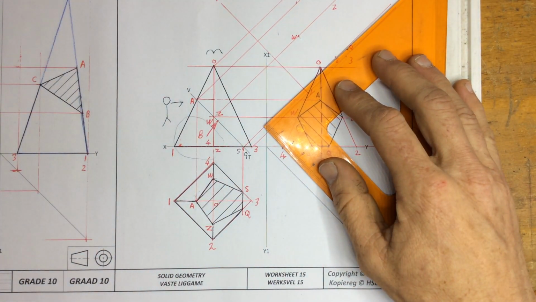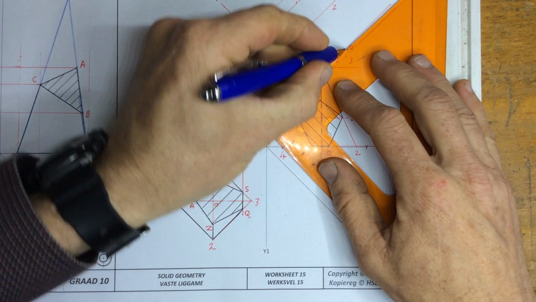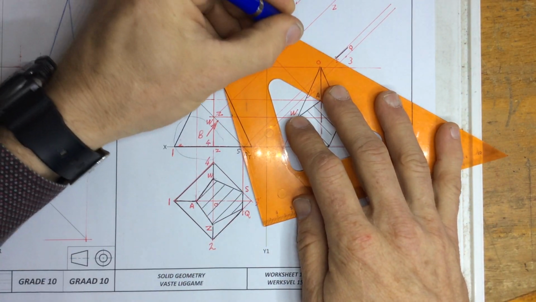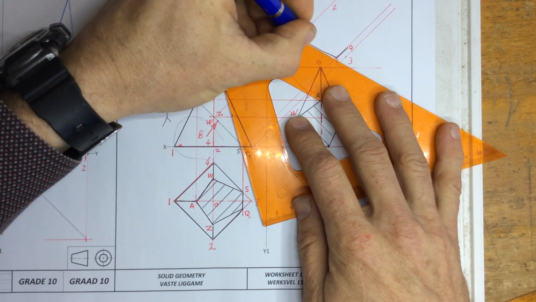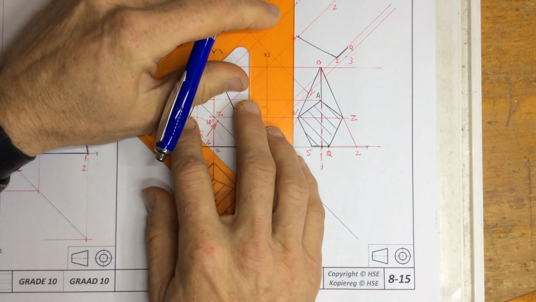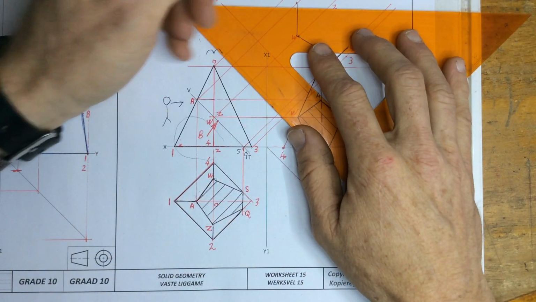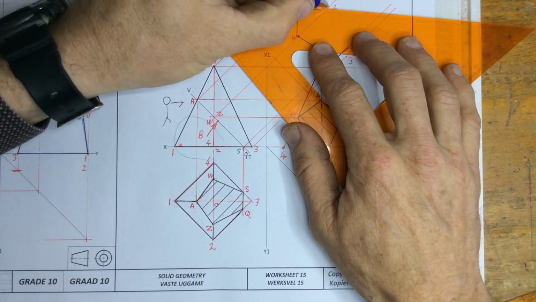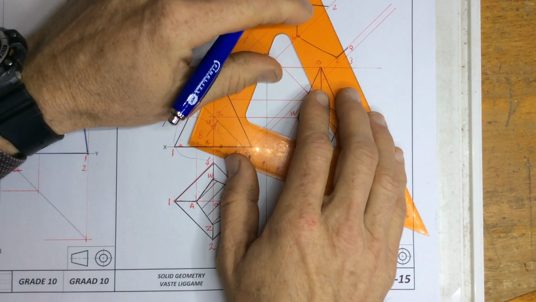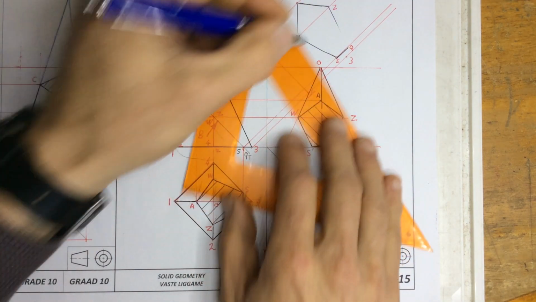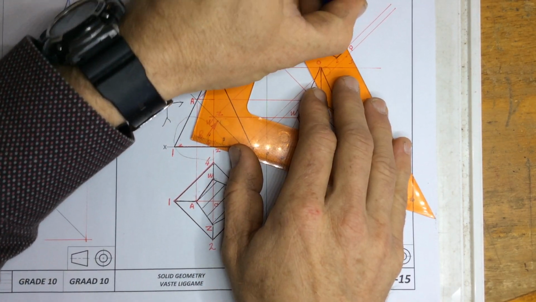That would be QS, SW, AW, and AZ, ZQ. Right, that gives me my cutting plane over there.